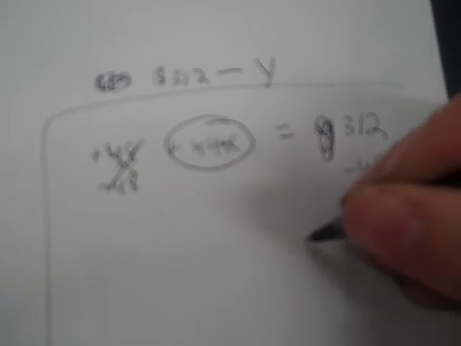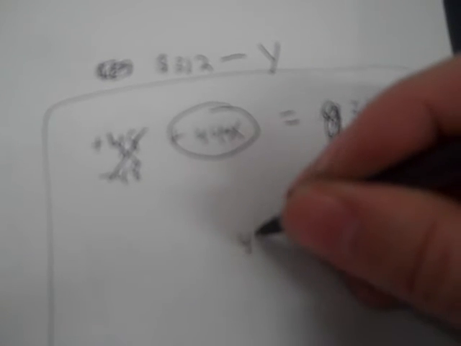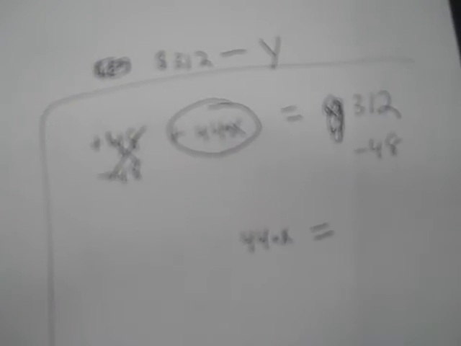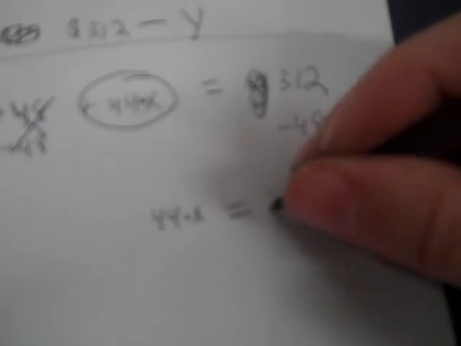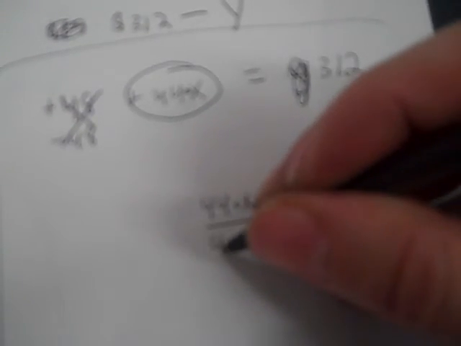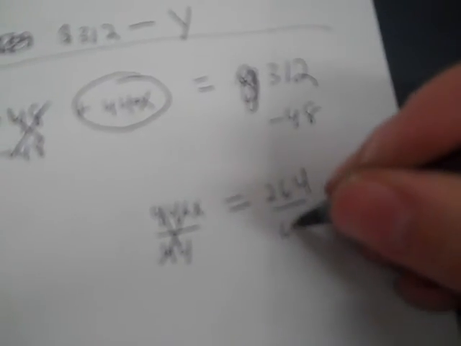Okay, so we have plus 48, so I minus 48, I minus 48. So on this side, I have 44x, and then 312 minus 48 is 264. And then I divide by 44, and that gives me the answer I'm looking for. So it's 264 divided by 44. I got 6, okay, 6 months.